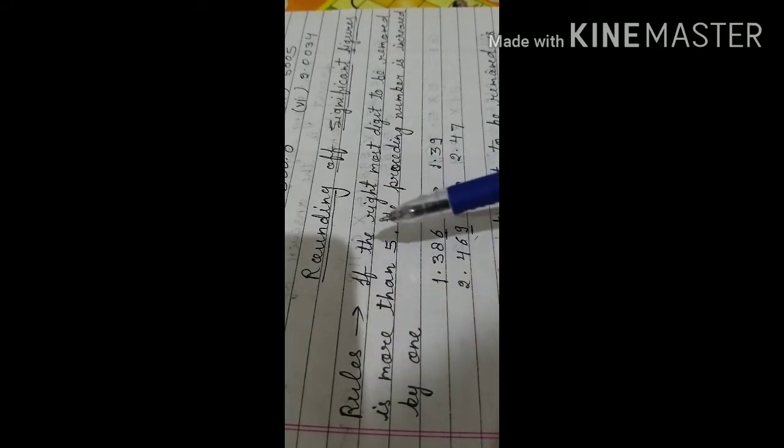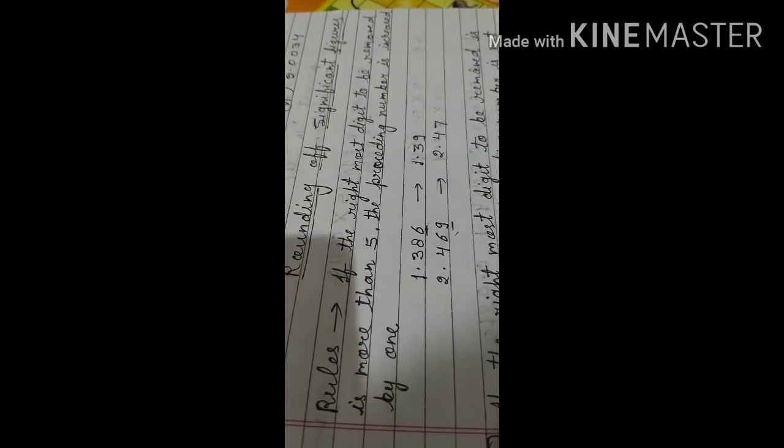In today's session, I am going to start the rounding off of significant figures. I will discuss a few rules on how to round off significant figures. I hope in the previous section you have understood how to find the significant figures in a given number, and all the rules properly. So let us start the first rule.